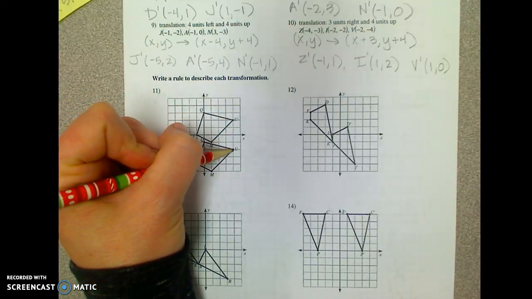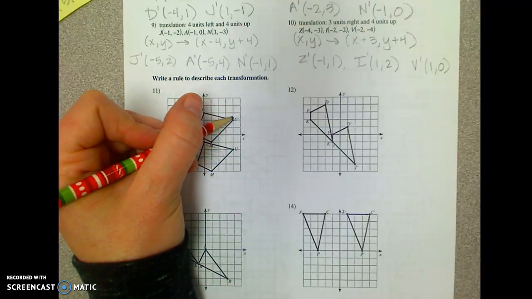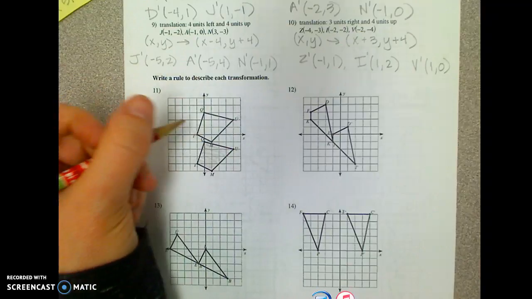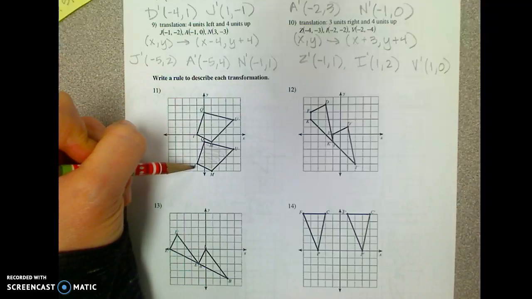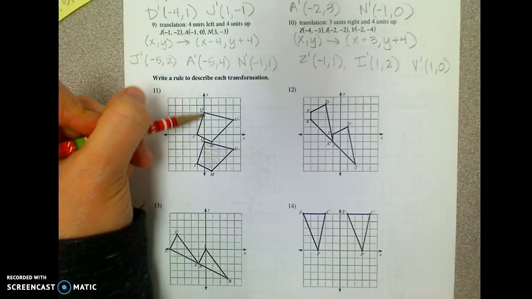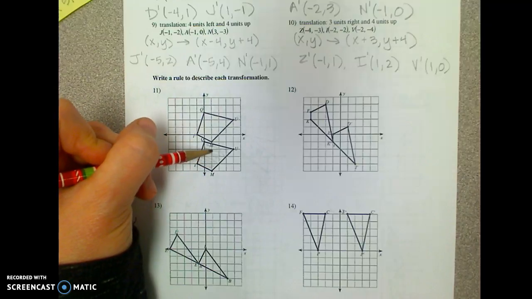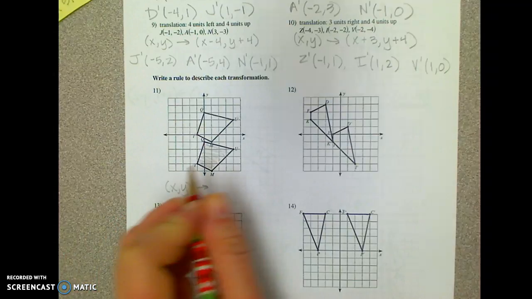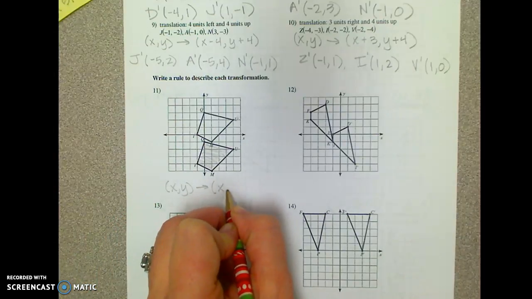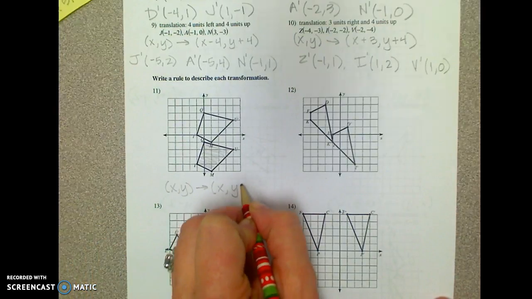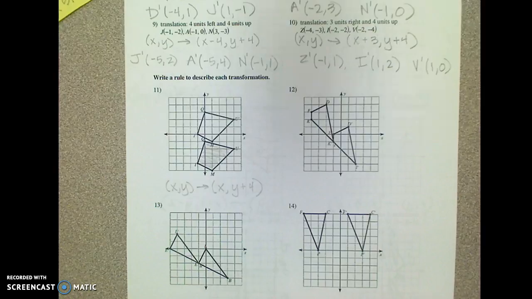If I start here, the only thing that's happening is I'm moving up. So I'm moving up 1, 2, 3, 4 units. Let's make sure that works for our other points. I am moving up 1, 2, 3, 4, Q, 1, 2, 3, 4, and M, 1, 2, 3, 4. So when I go to write the rule, I start with xy. X is not changing. I'm not going left or right at all. The only thing that's happening is I'm adding 4 to y. So I would write this.